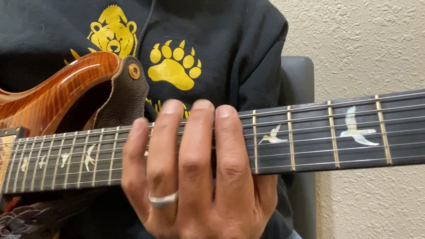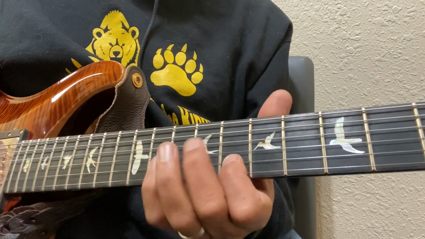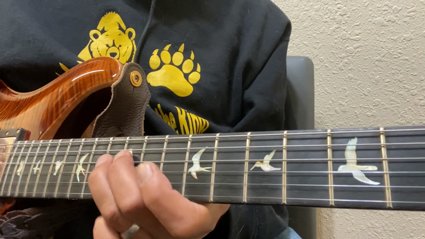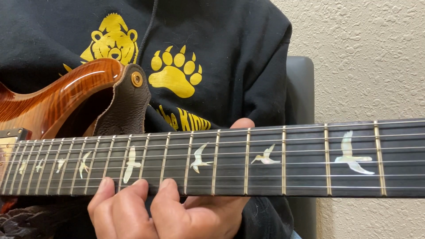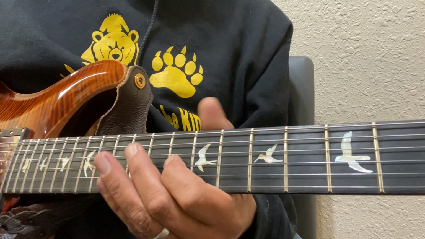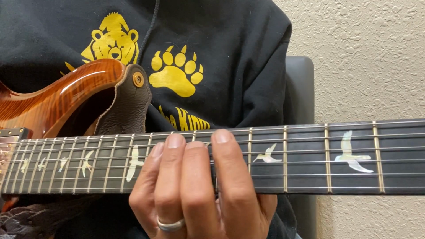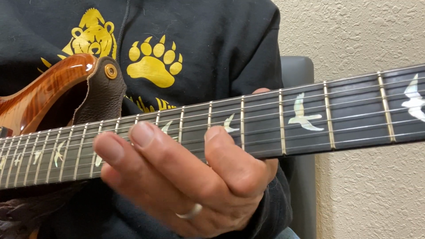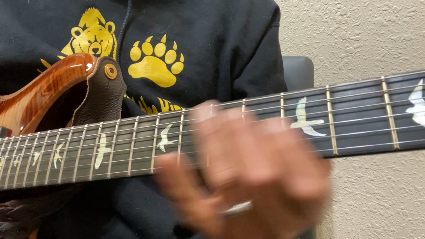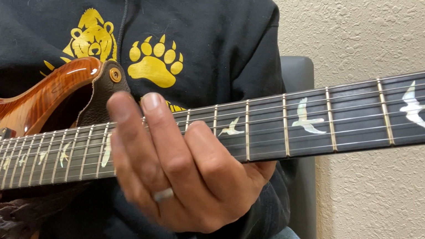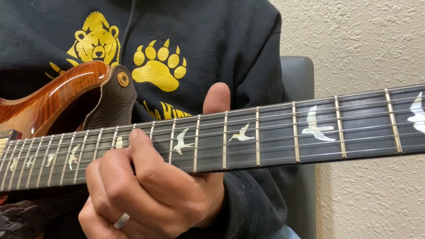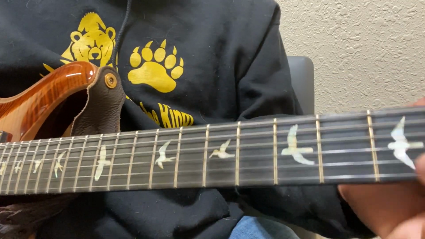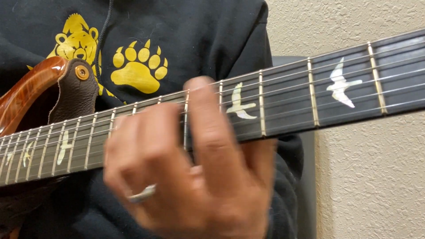So here's your C minor scale. And here's your G minor scale. So here's your G minor chord arpeggio that's played. So he's playing 10, 8, 7, 10, slide up to 12. Now, like I said in the other video, try it in different places just to better know your neck.